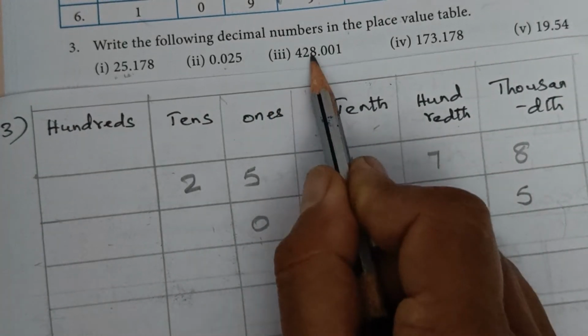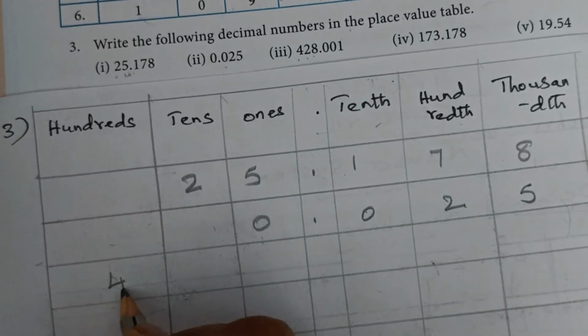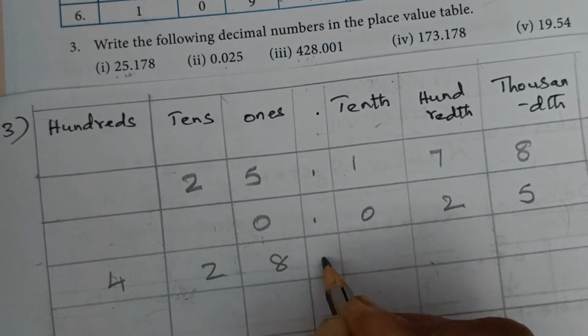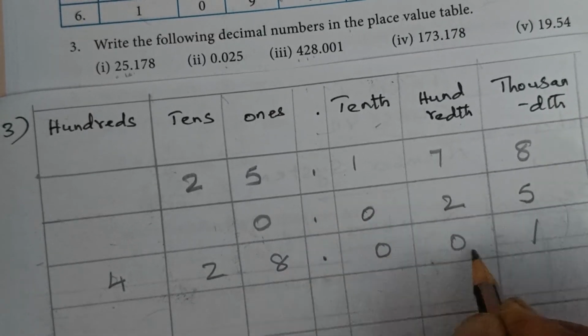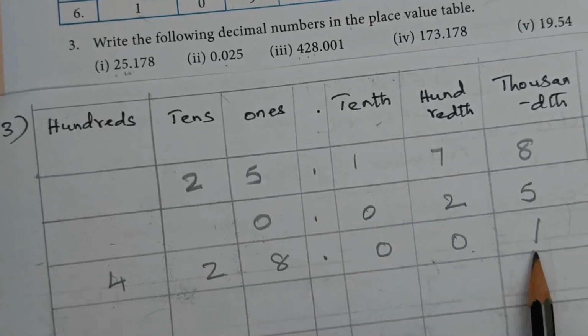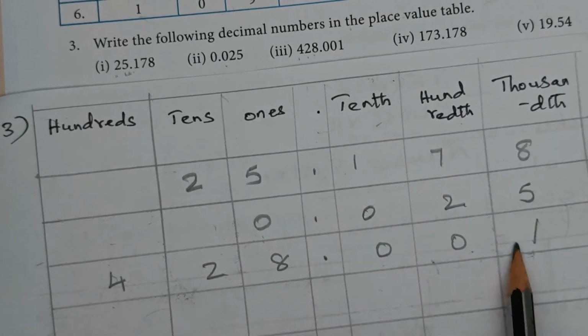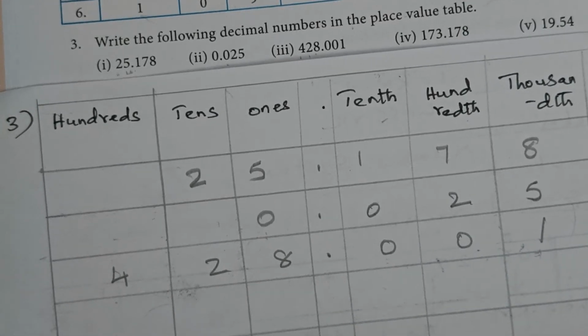428. 8 is in ones place, 2 is in tens place, 4 is in hundreds place. So 428.001. This 0 and these two zeros have value because after those zeros we have a number. So these zeros have values. Only when you have 0 at the end of a decimal number, it has no value.